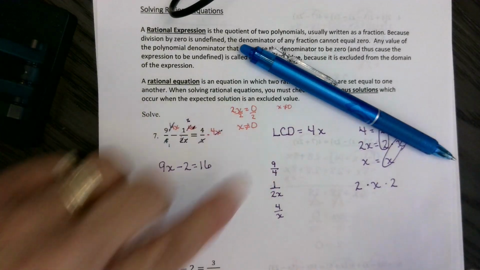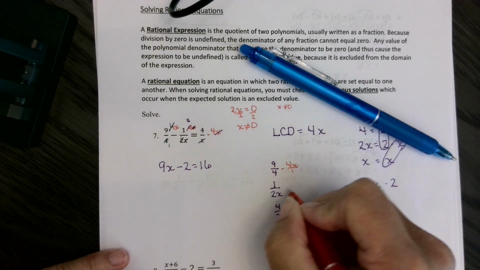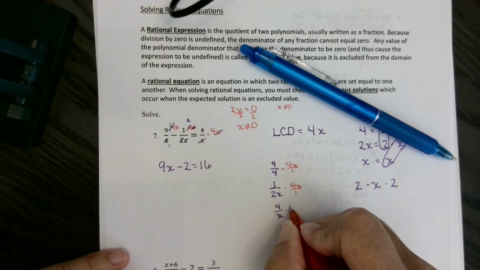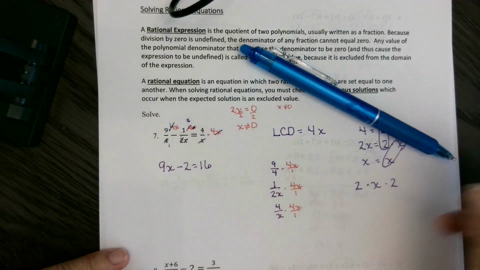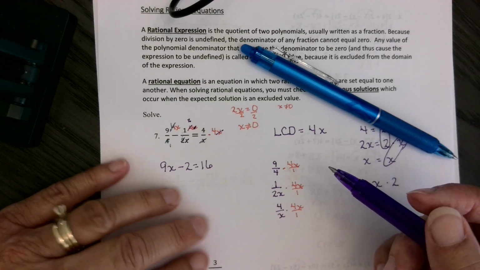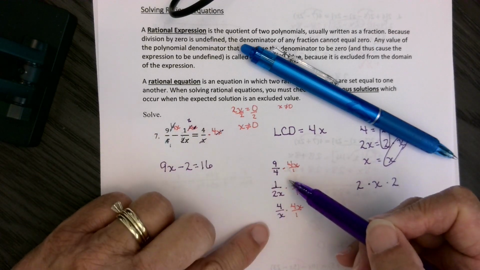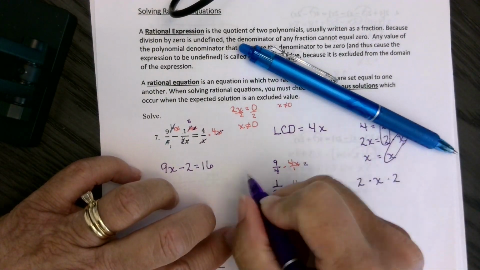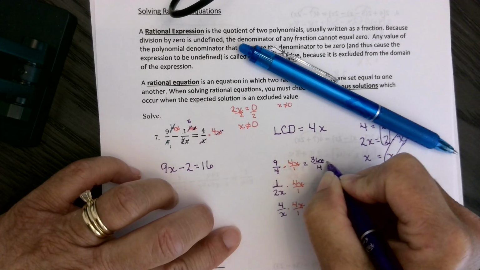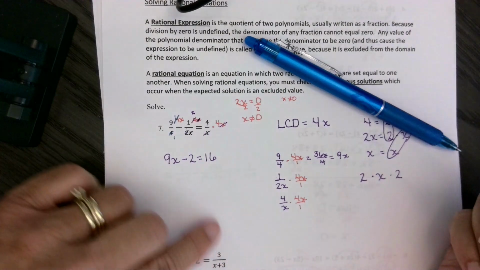Now, what you do with your LCD, once you find it, is you multiply everything by that least common denominator over 1. Now, you probably were taught, where I was taught, to cancel the 4's like I did up here and get 9x. You were probably taught to multiply straight across and get 36x over 4, which gives us 9x, because 36 divided by 4 gives us 9.